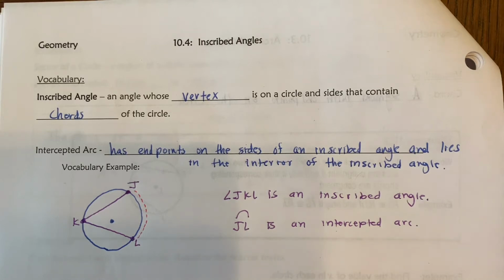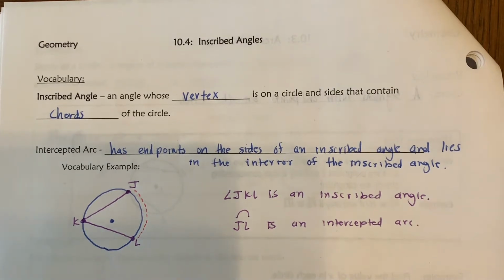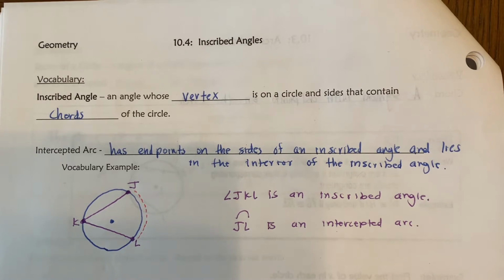This is about inscribed angles. An inscribed angle is an angle whose vertex is on a circle and sides that contain chords of the circle. For both central and inscribed angles, we're going to be referring to something called the intercepted arc. An intercepted arc has endpoints on the sides of an inscribed angle and lies in the interior of the inscribed angle.